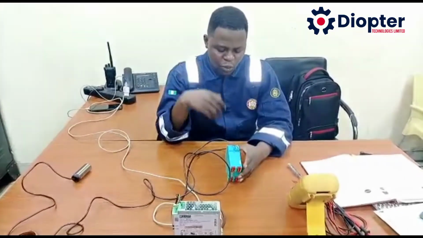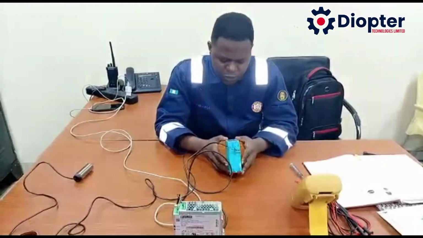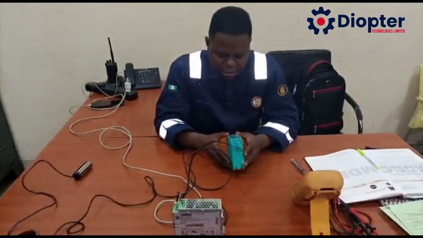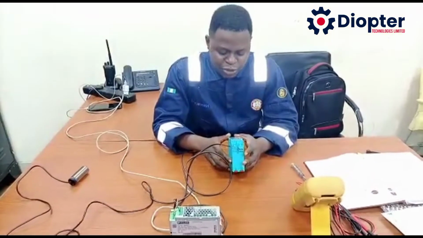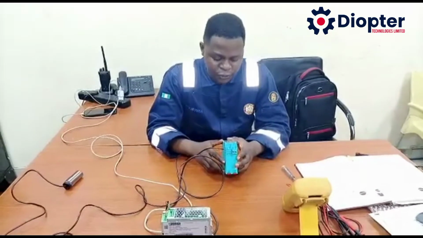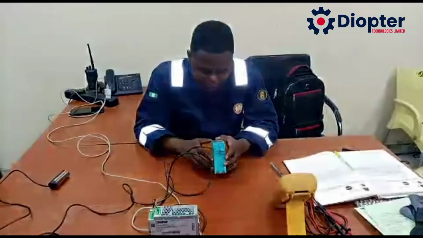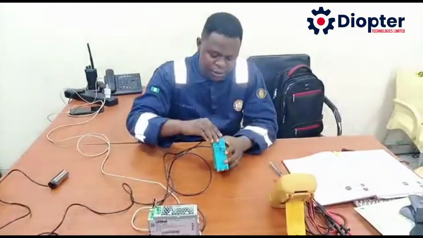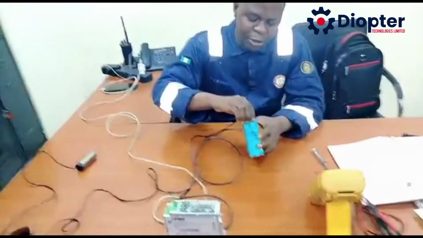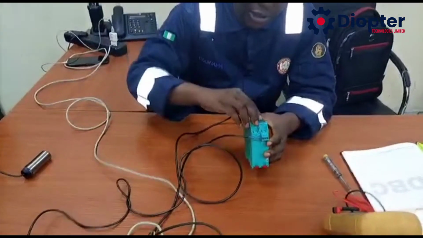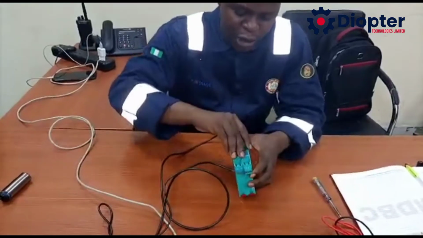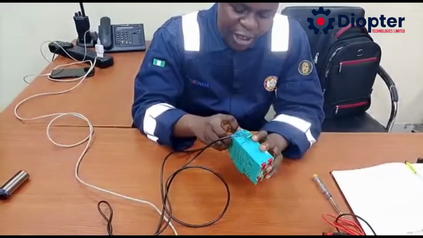That is one. But then what are the components or parameters we actually input in the barrier? Okay, in the barrier we have four major components or parameters as it is. We actually program whenever we use the barrier.